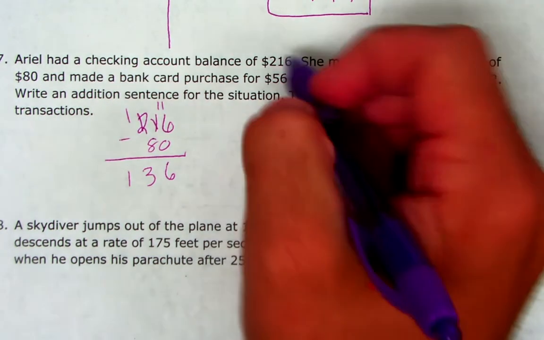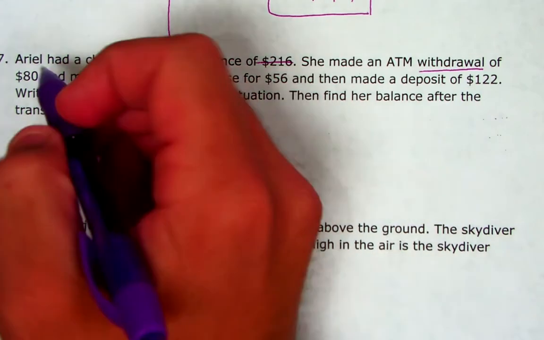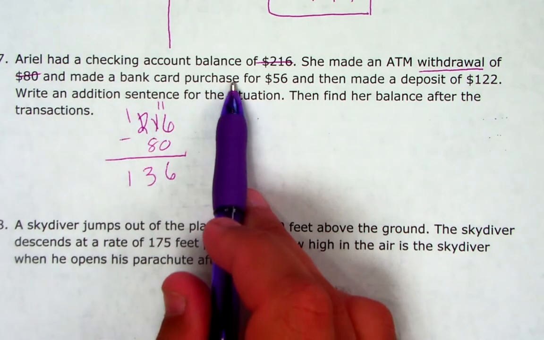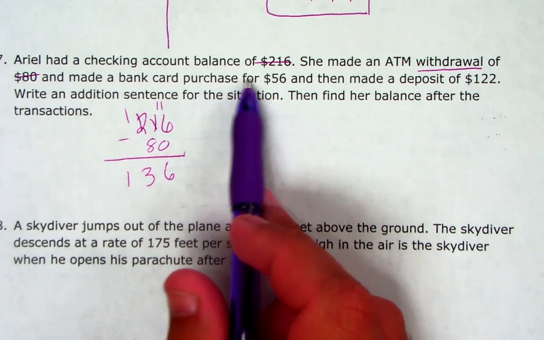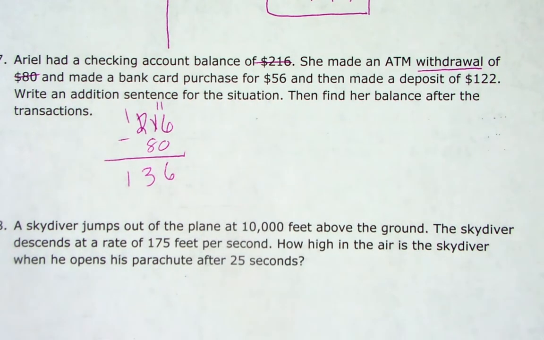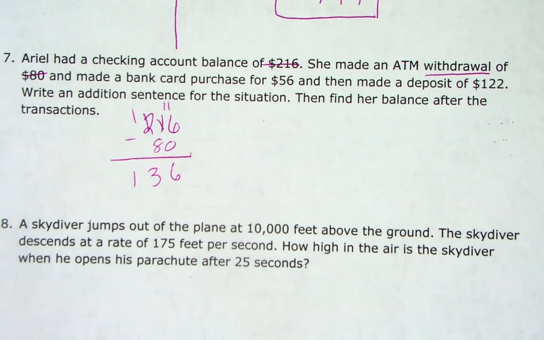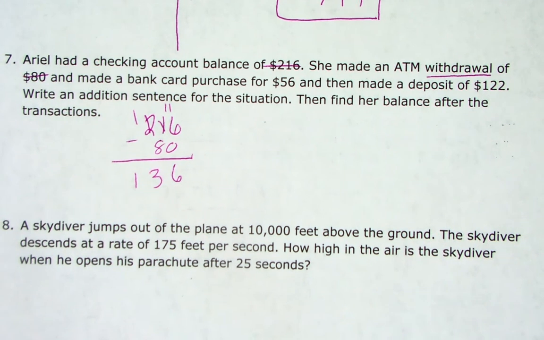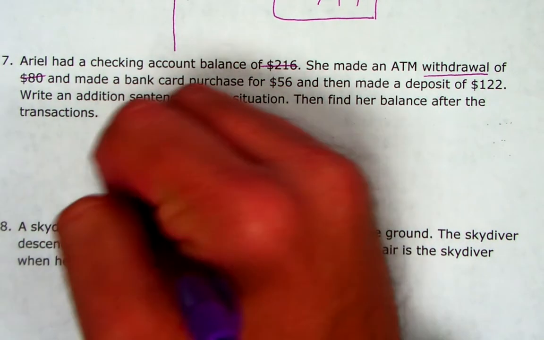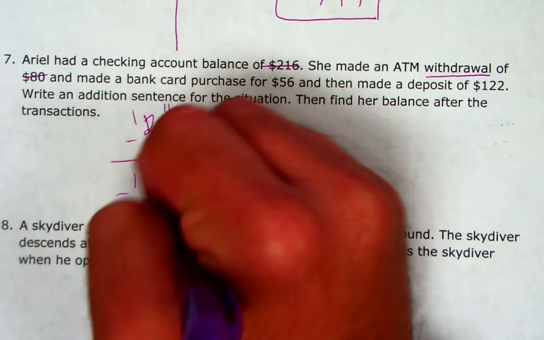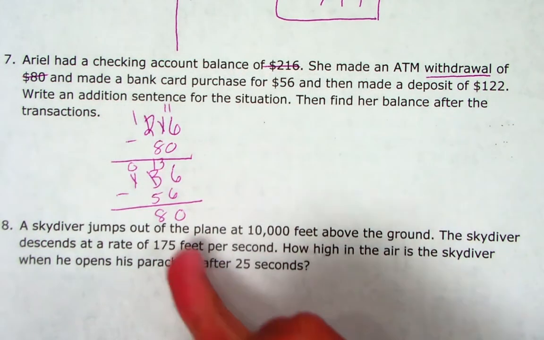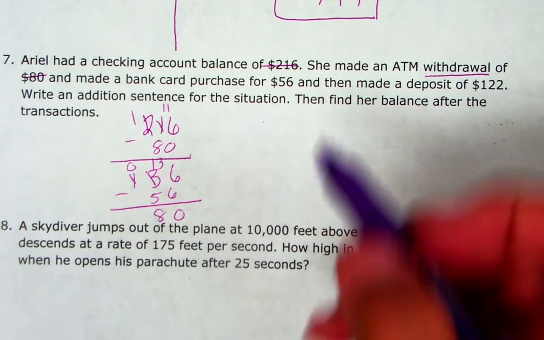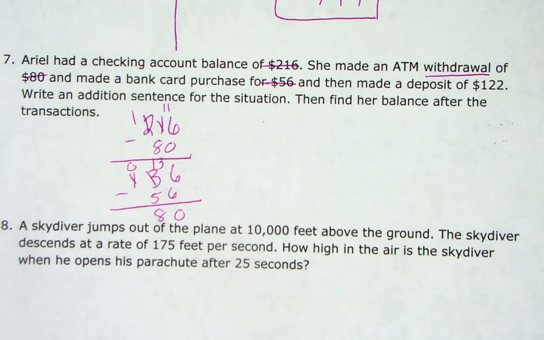So we already used the $216, and we already used the $80. But then she went and paid for something. She went out and entertained herself, and she spent $56. So if you spend money, is that adding or taking away? Well, good, you got to take it away. So let's go ahead and do that math. Well, now she has $80. So I already used that 56 now.